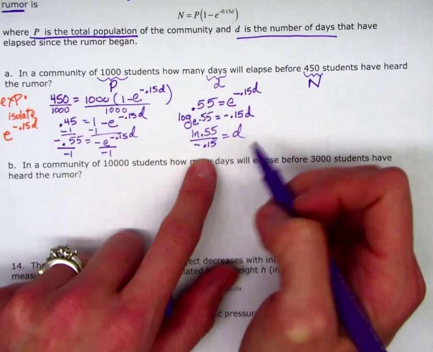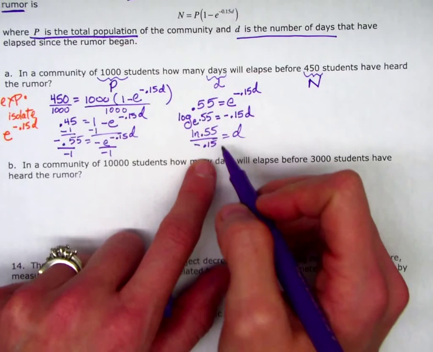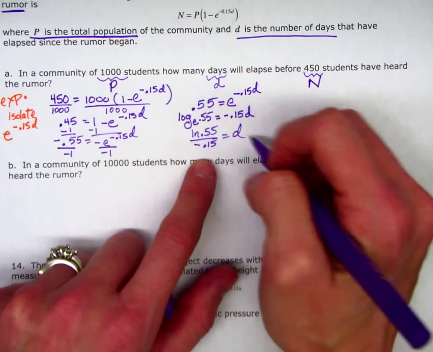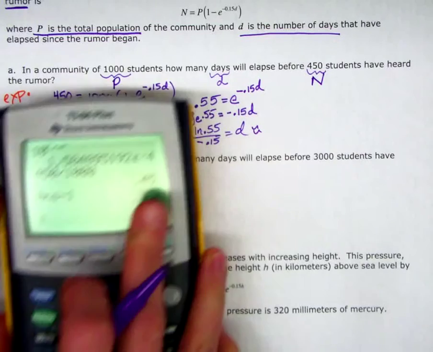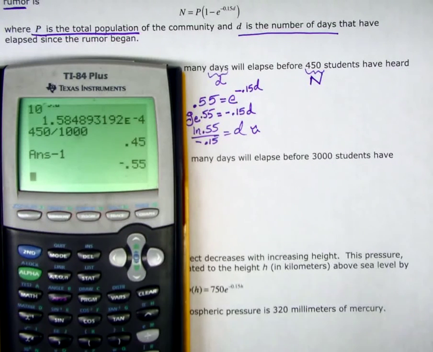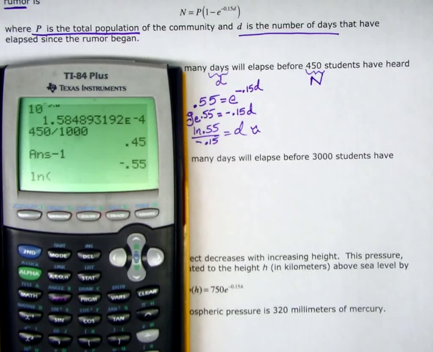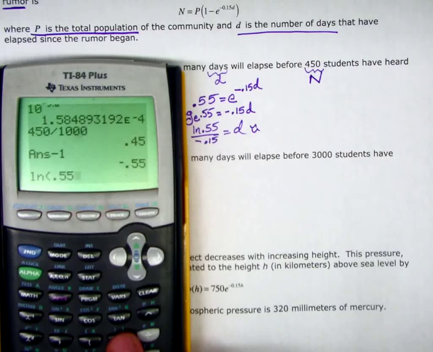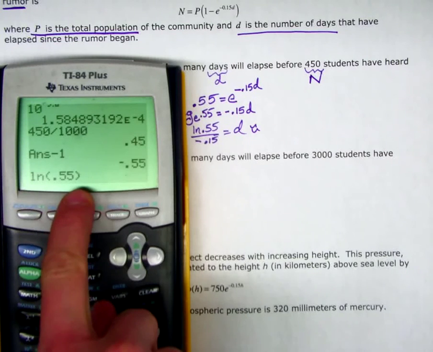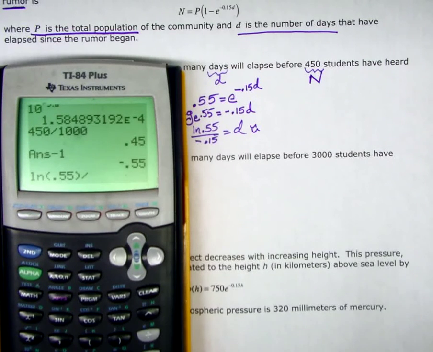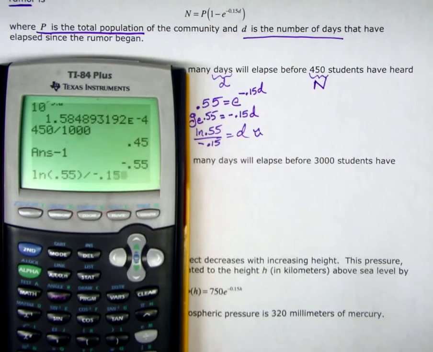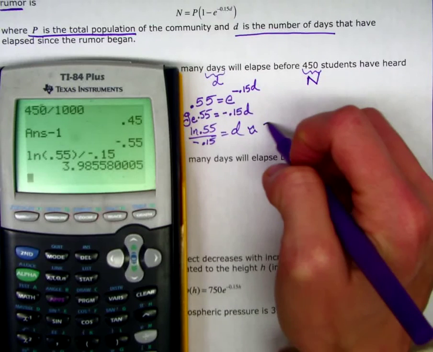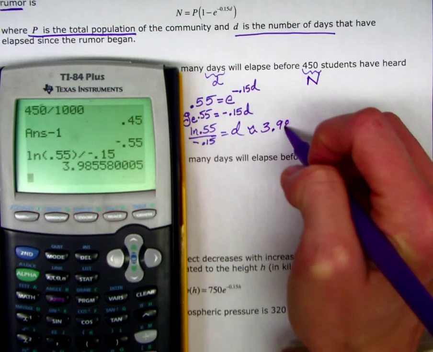But we want to know how many days, and this doesn't really give us a good value for days. So the days are going to be approximately, we're going to type this in. We have the natural log of 0.55. You need to end those parentheses before you divide. So divided by negative 0.15. And so you have approximately 3.986 days.